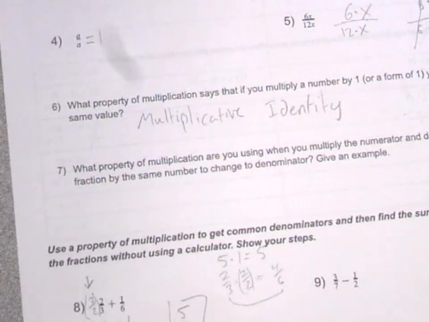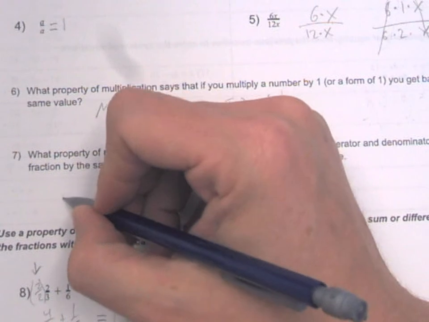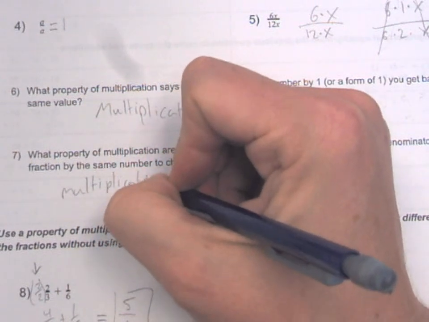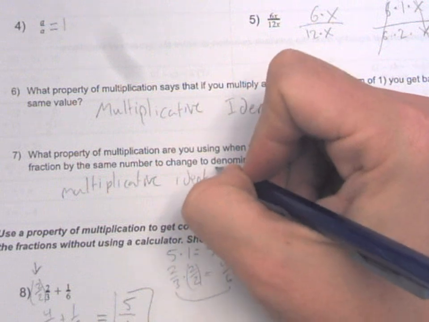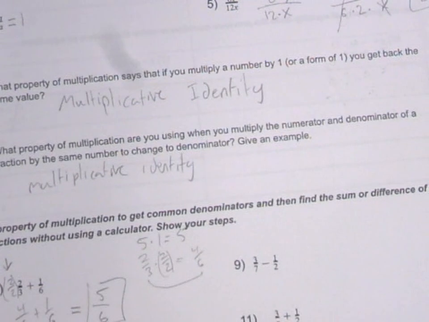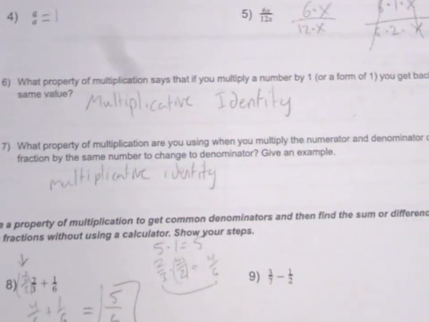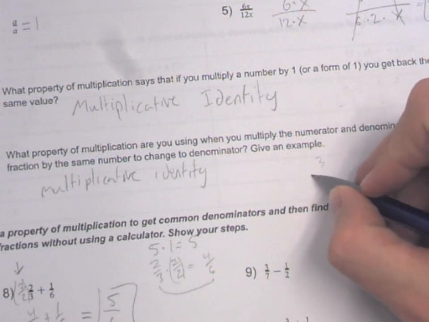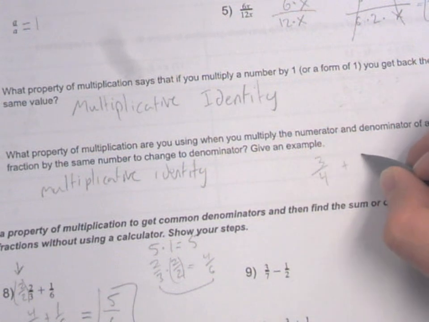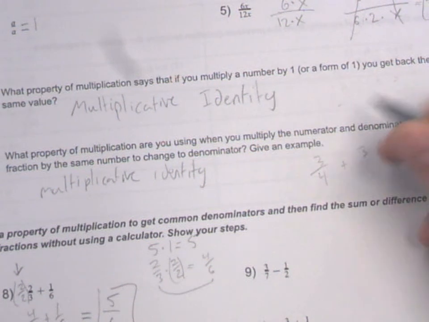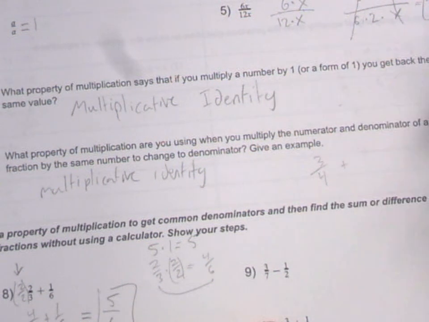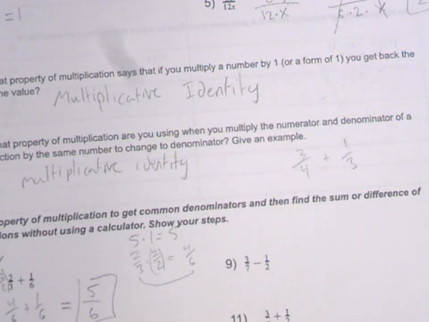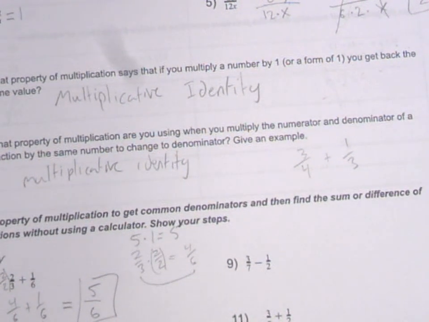Now if we go back up here to number 7, now we know we're talking about the multiplicative identity. So we're going to make up a problem kind of similar to what we saw in number 8. Let's just make up two fractions that don't have common denominators, and make sure they're in simplest form. So let's just do this one: 3/4 plus 1/3.